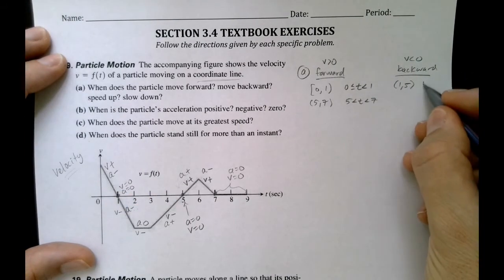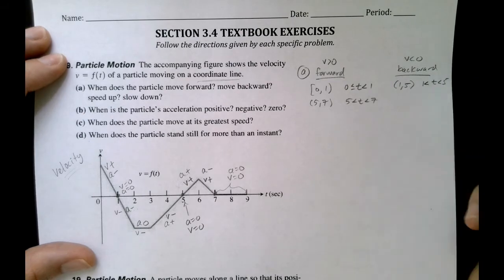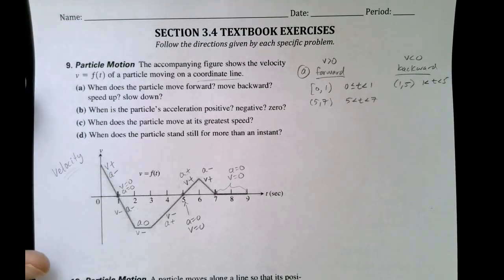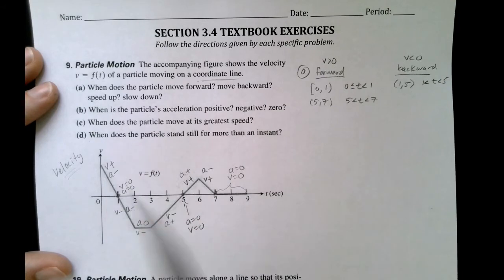So I'm writing these in two notations here. You do not have to do that. I'm just trying to illustrate the two ones. From this point on, I'll probably stick to inequalities. Next, when is it speeding up?